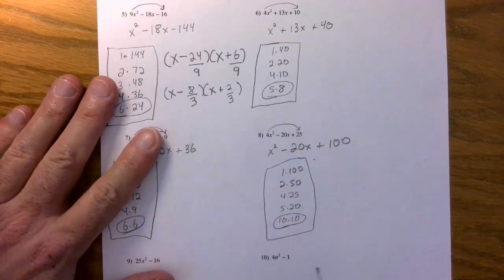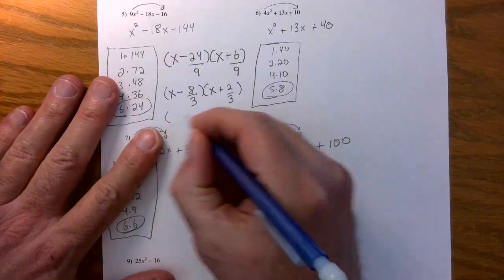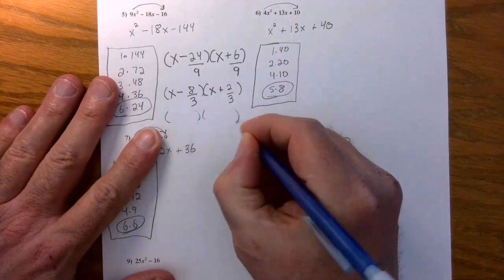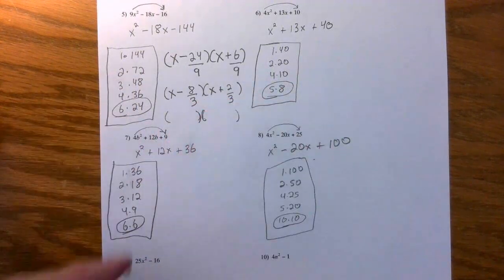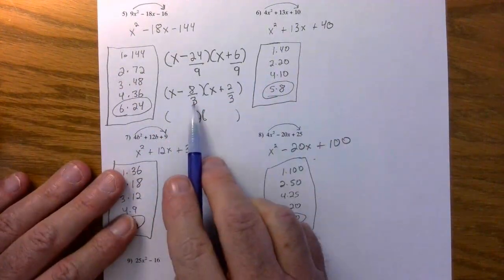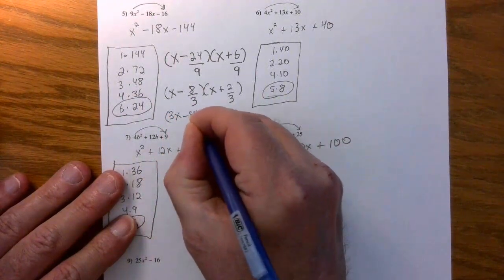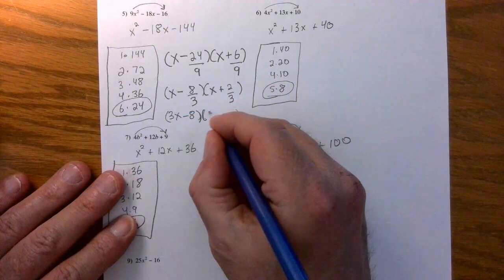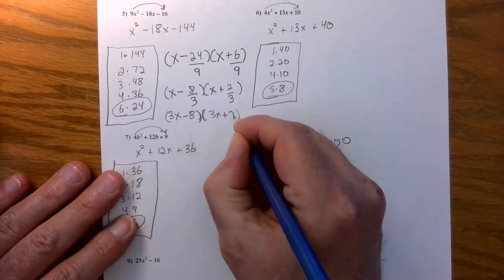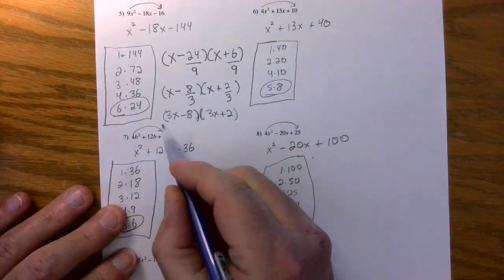Now bottom up. Okay? I kind of squeeze it in there. All right, bring the 8 up in front of the x. So this now becomes 3x minus 8. And this one becomes 3x plus 2. All right? That is the answer right there.